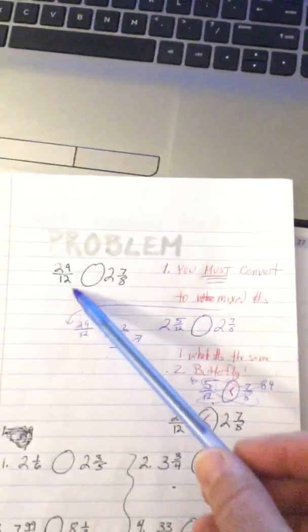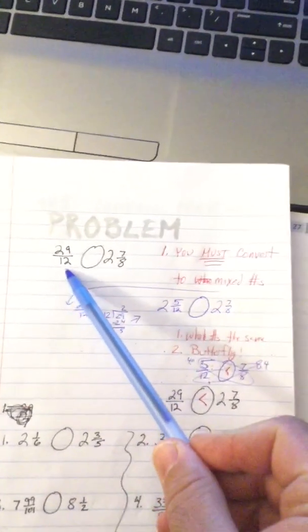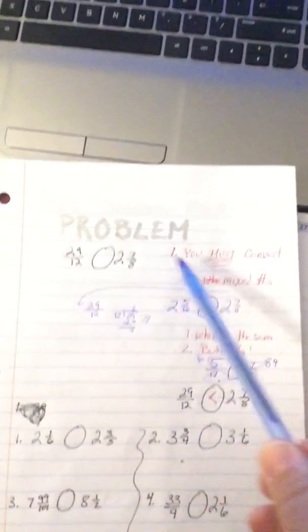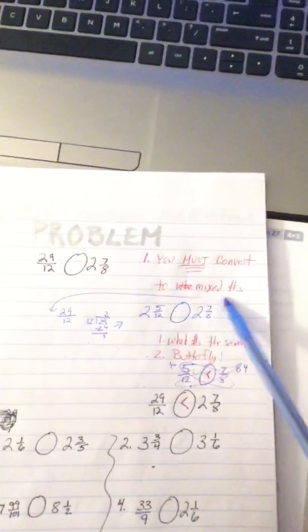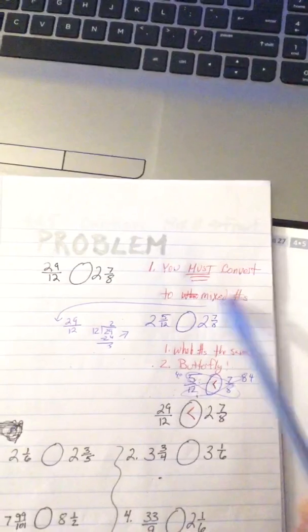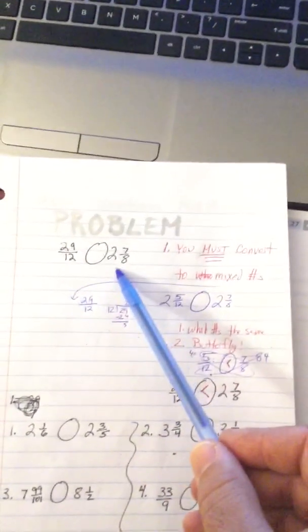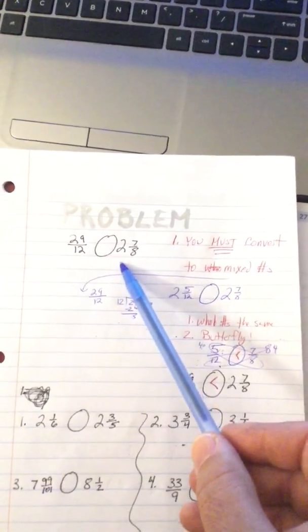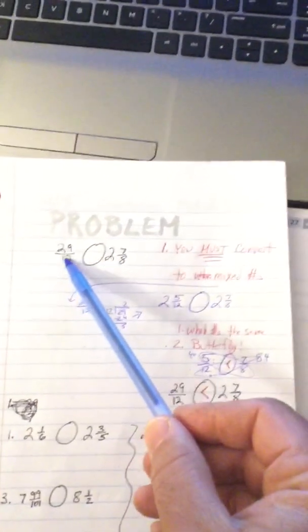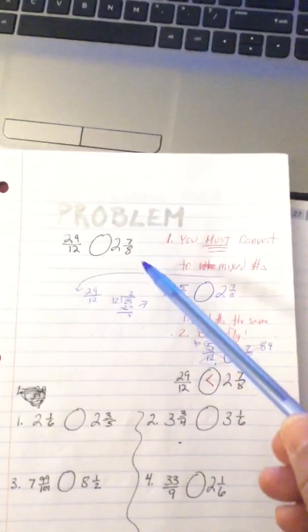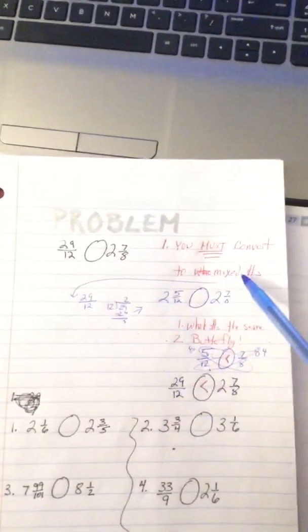Okay, here we go. What happens though when you have a fraction and the other number is a mixed number? You must convert to mixed numbers. So we've got to take this and turn it into something that looks like that. You cannot compare this and that. You can't do it. Mia, you can't do it. You've got to convert.